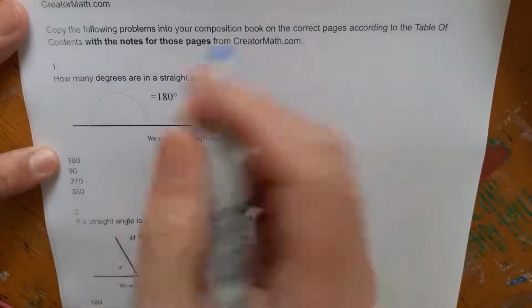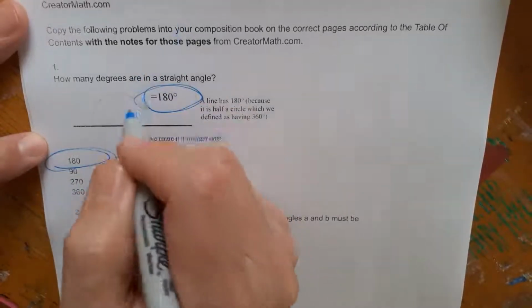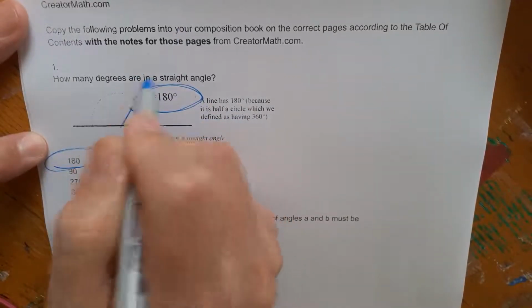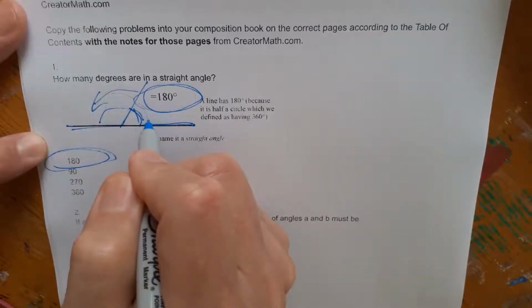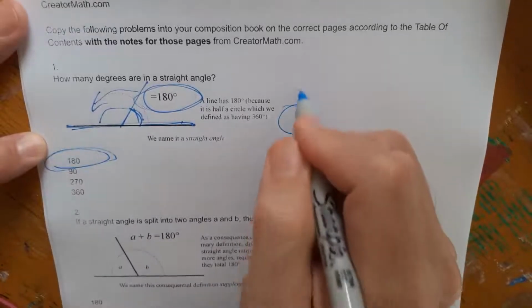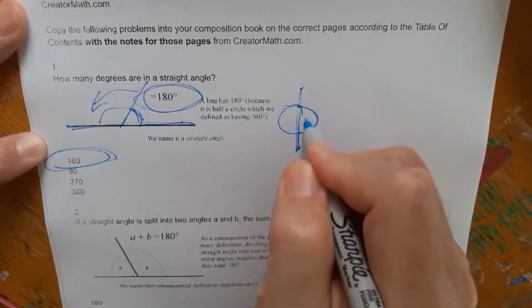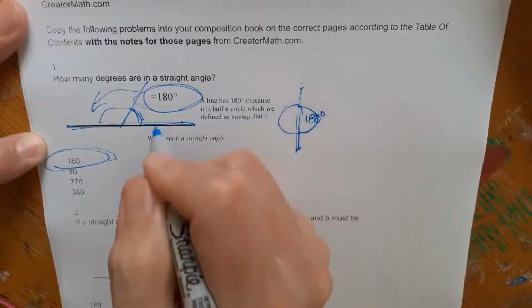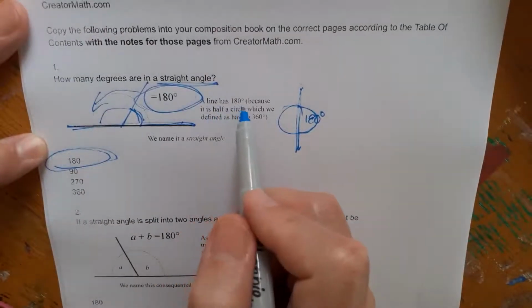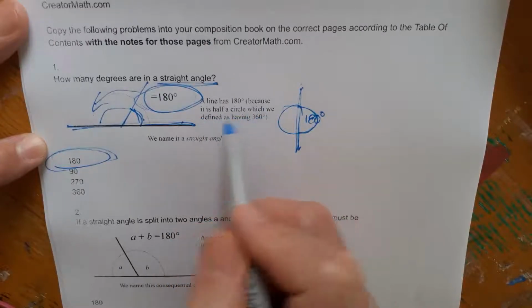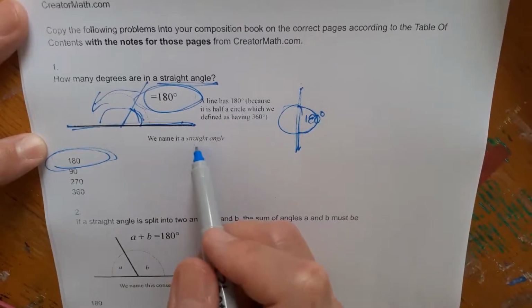How many degrees are in a straight angle? They're just trying to drive that into my head, I think, because it tells me 180 degrees. Here's an angle, but if you keep taking this and open it all the way up so that it's now a straight line, this has got to have 180 degrees. If you took a circle and cut it in half, and this is a straight line right here, this is 180 degrees. So we have this thing called a straight angle, and it's 180 degrees. A line has 180 degrees because it is half a circle, which we define as having 360 degrees.